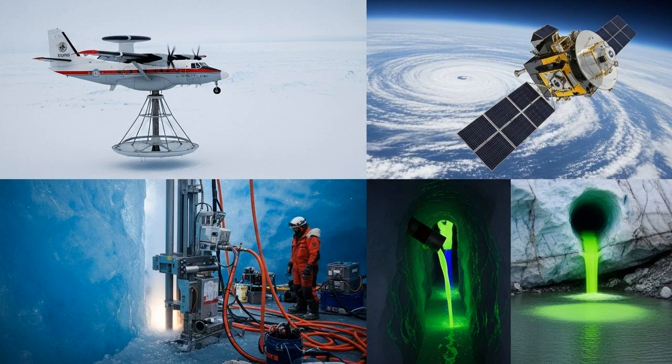Of course, the most direct method is to drill. Using massive hot water drills, research teams can melt a borehole straight through the ice down to the bed. This gives them a direct window into the subglacial world. They can lower instruments to measure water pressure and temperature, and they can collect water and sediment samples to study their chemistry and search for life.